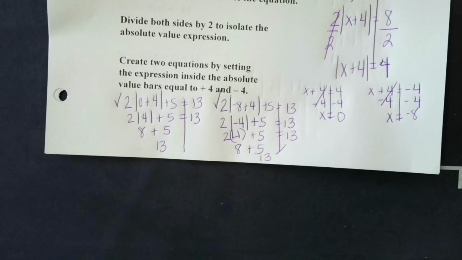Since I can put x in here, and the absolute value, I'm trying to get the answer of 4. Trying to get the absolute value of 4. Well, I can take the absolute value of 4 and get 4, or I can take the absolute value of negative 4 and get 4. So inside that absolute value sign, I have to be able to get 4 and negative 4.